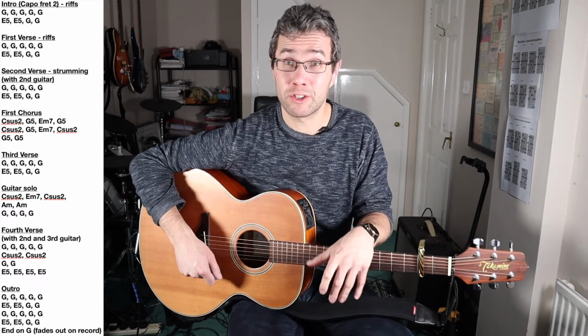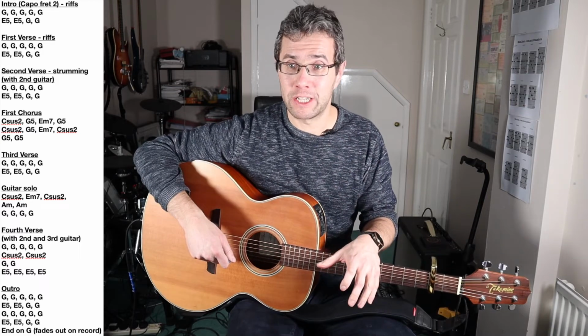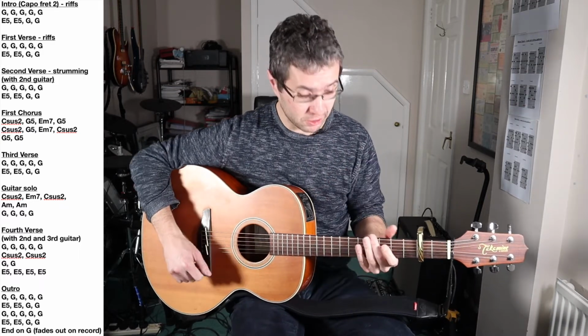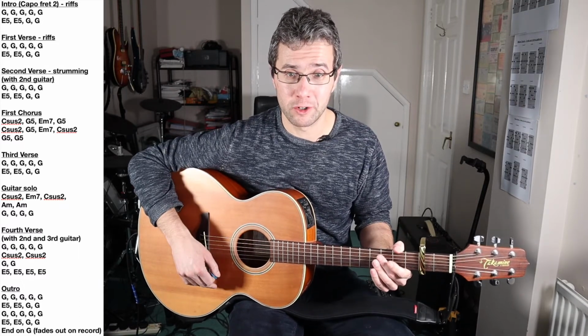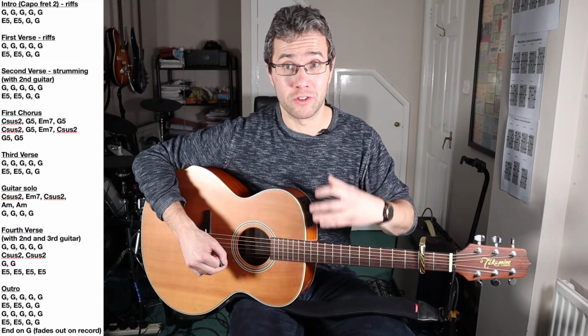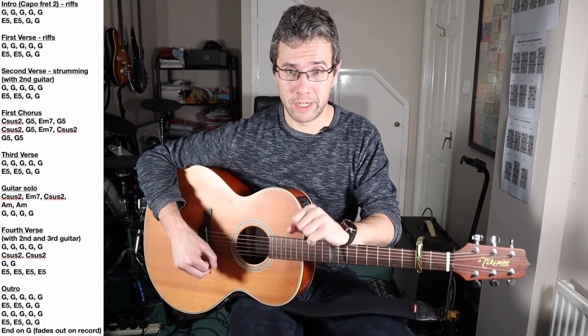Okay, so what we're going to do now is go through the main chords, okay? So apart from the intro and the first verse, the rest of it is pretty simple downstroke strumming, apart from a few bits. So, because you've got those extra layers, you've got the kind of the organ, you've got the 2 electric guitar parts that we'll go through in a bit.